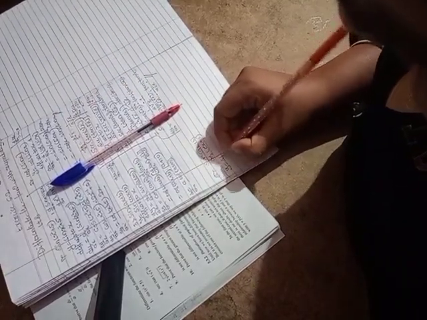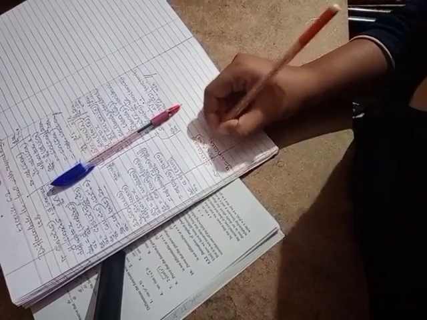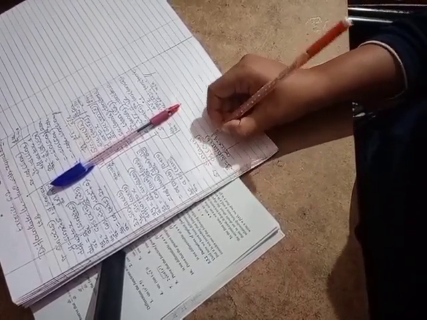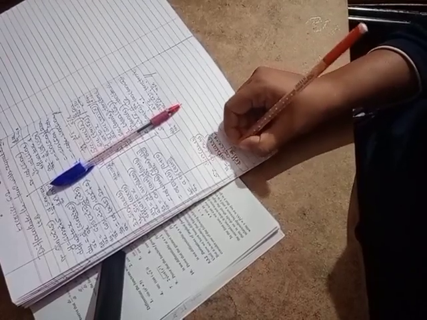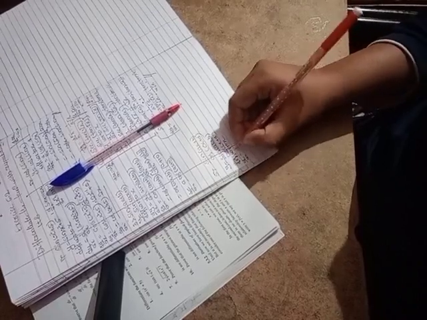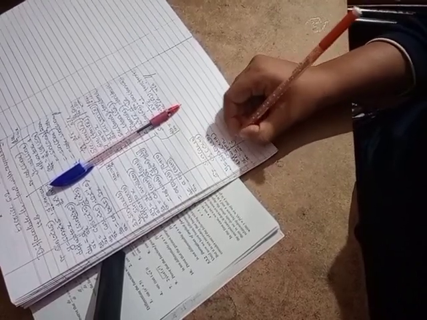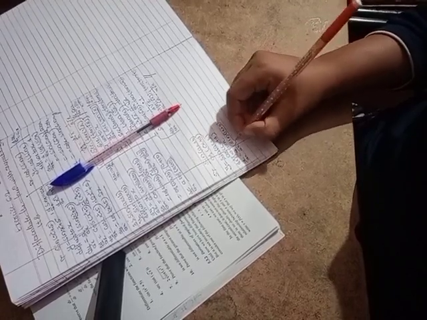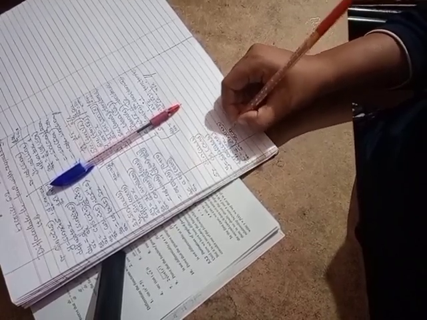Y is equal to sin ax plus b divided by cos cx plus d. So differentiation with respect to x. So dy by dx is equal to d by dx of sin of ax plus b divided by cos of cx plus d.